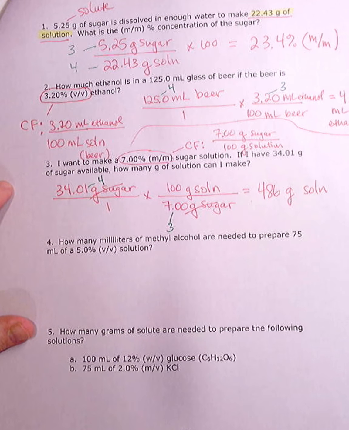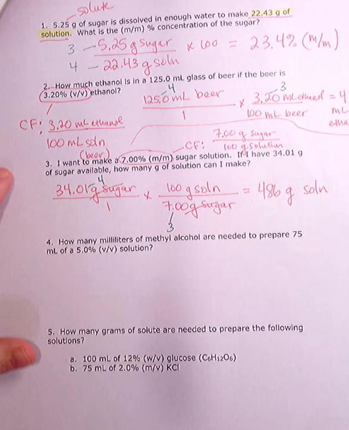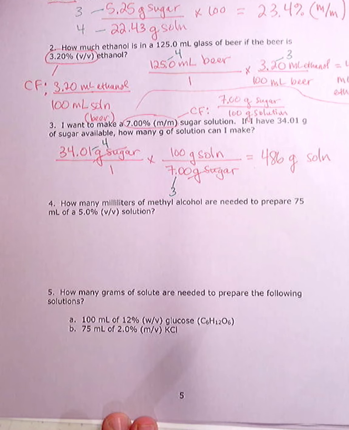And the conversion factor will be given to you in the form of a concentration. So you have 2 more problems to work. I want you to try to work questions 4 and 5 now on your own.